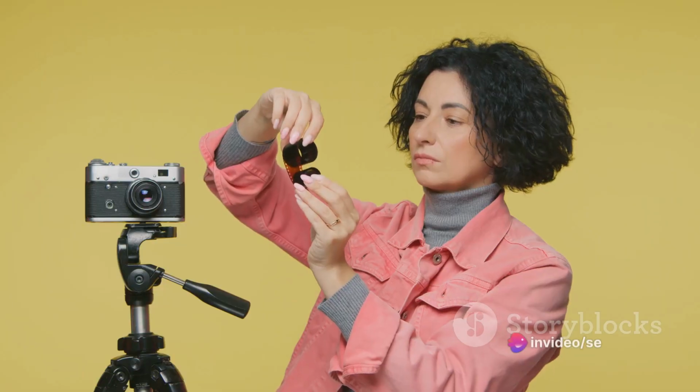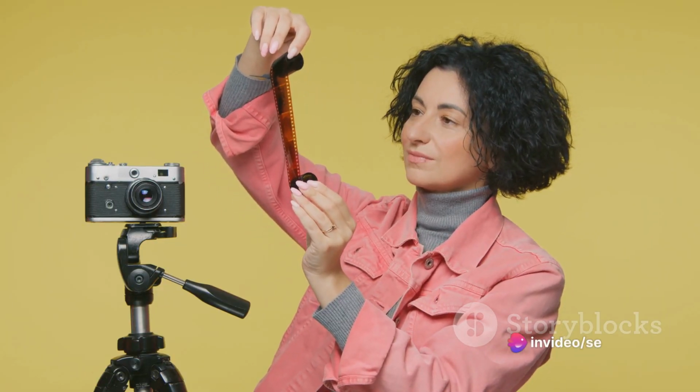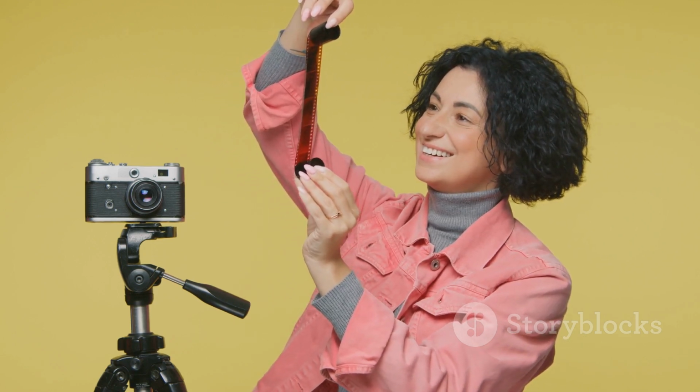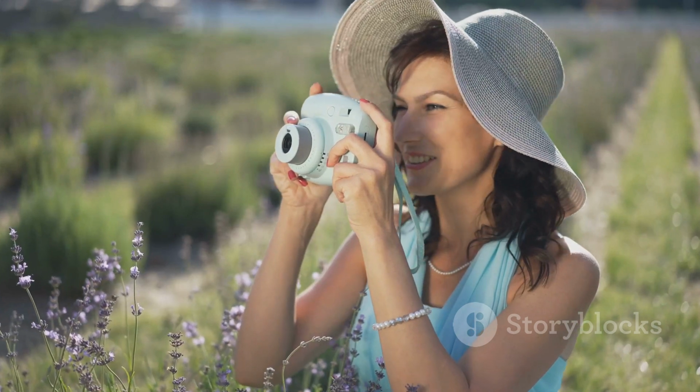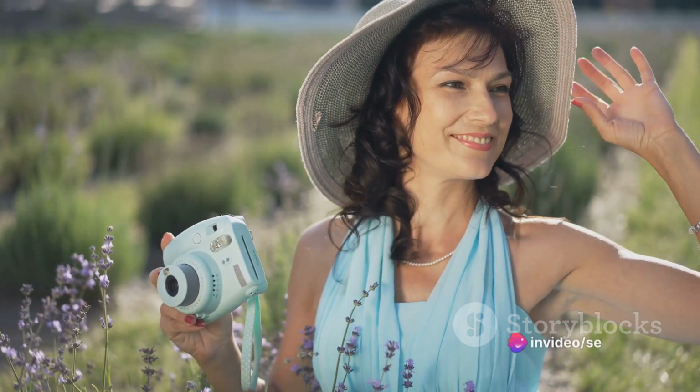And lastly, enjoy the process. Don't let the pursuit of perfection rob you of the joy of creation. There will be times when you're not happy with your shots. That's okay. It's part of the journey. Each failed shot is a step closer to a successful one.